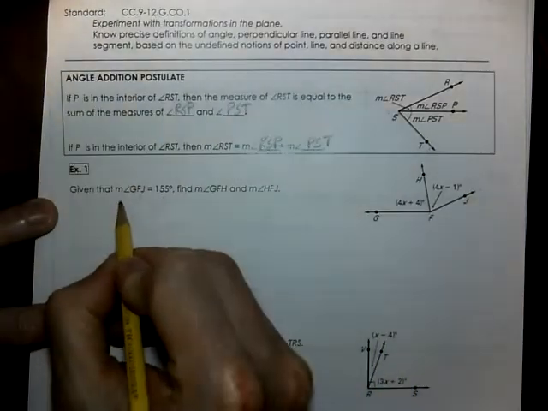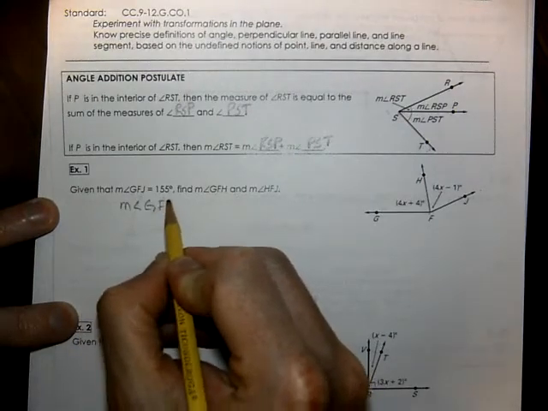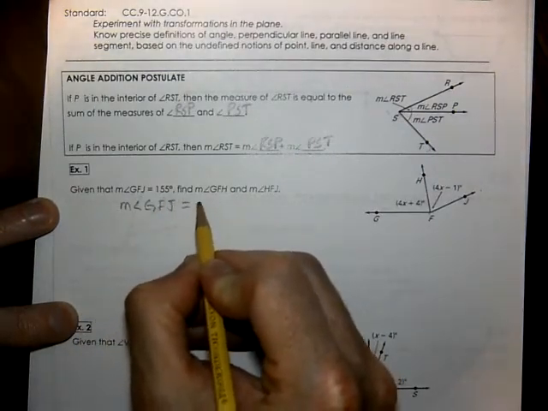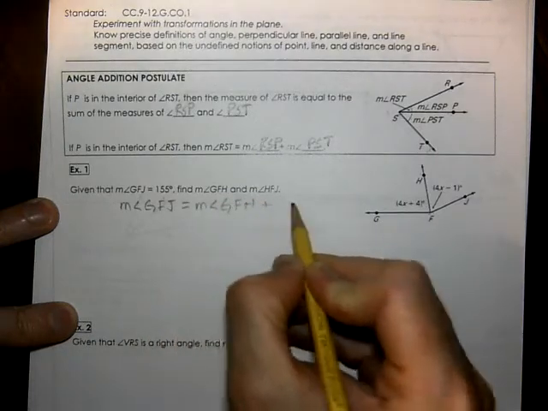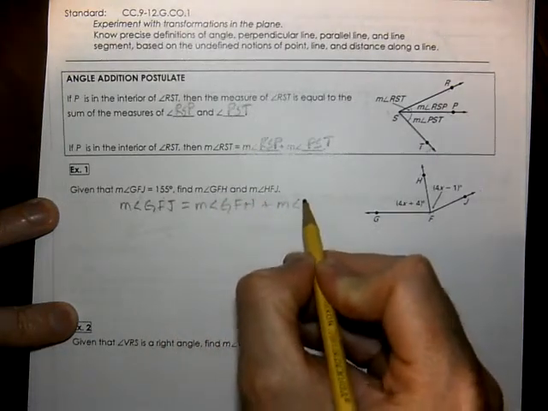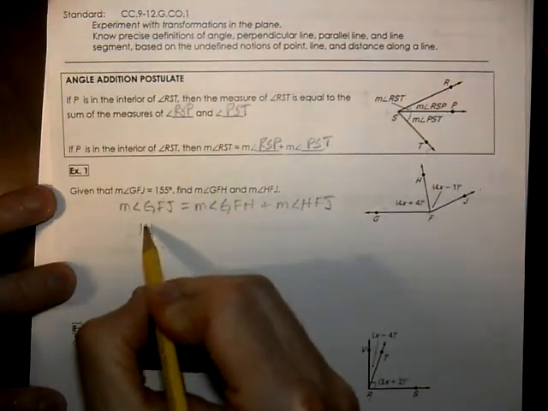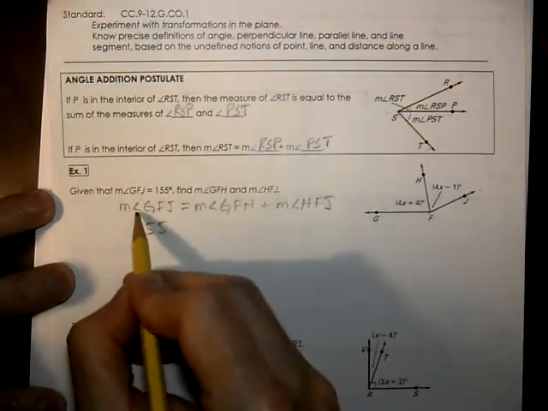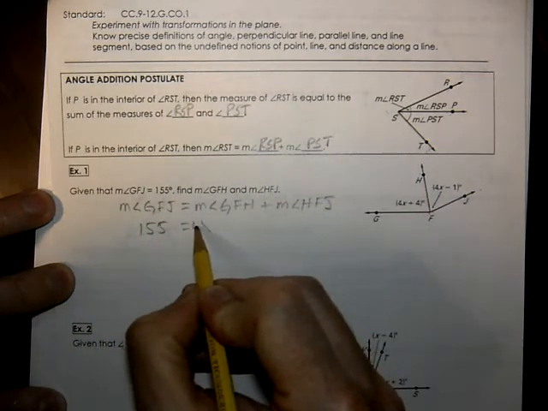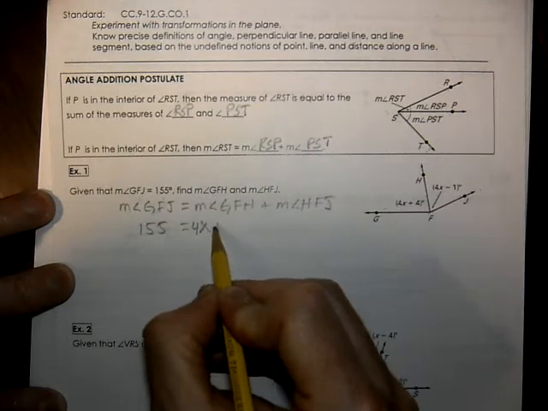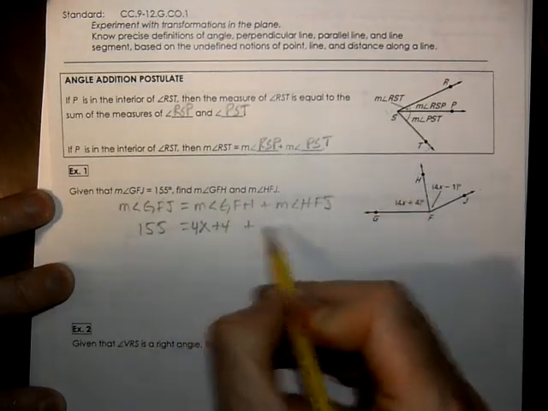So we're going to start out with the measure, the big part, equals each of these small parts. We know that 155 degrees is the big angle. 4x plus 4 is GFH.